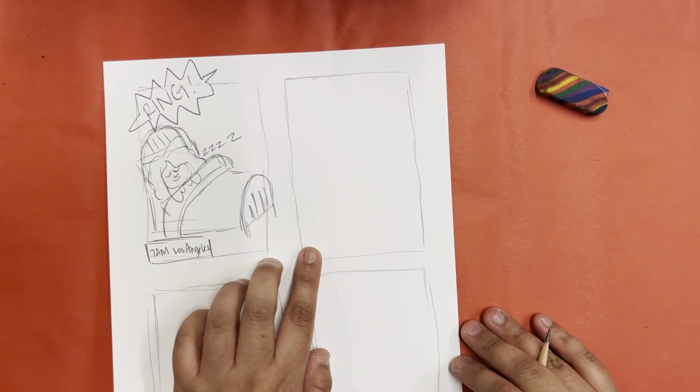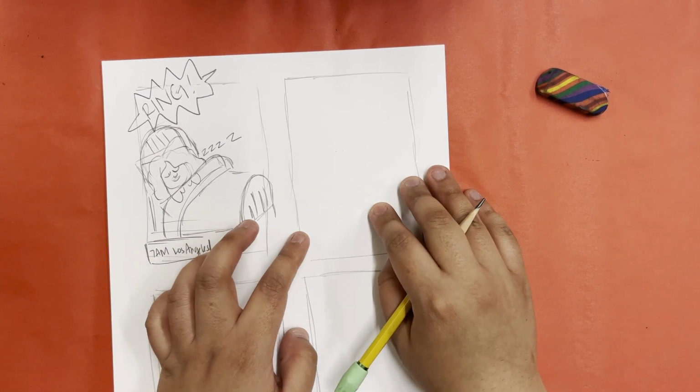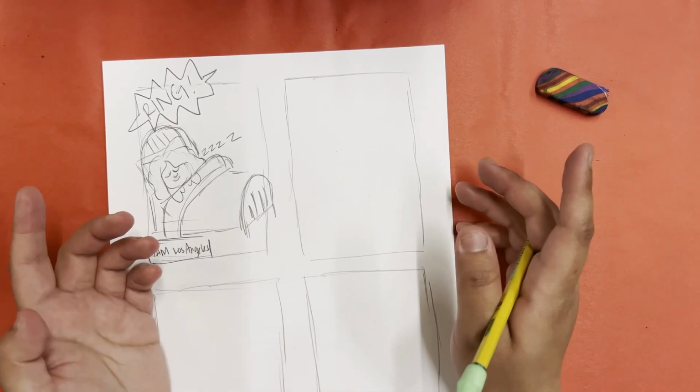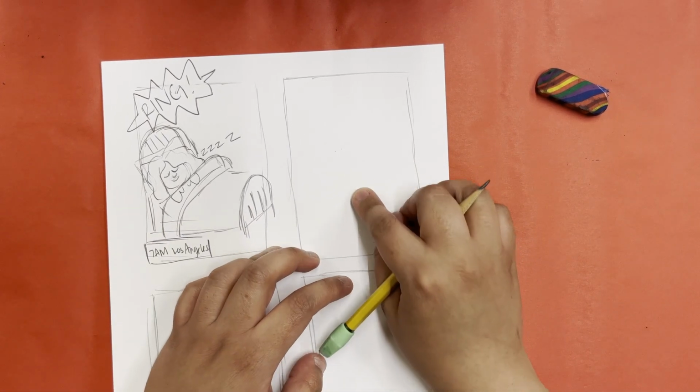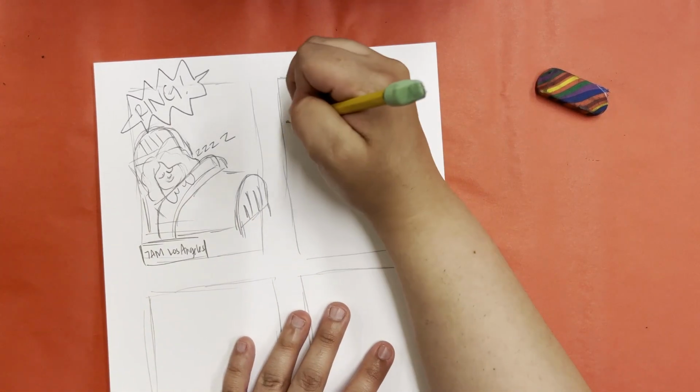All right. Next, I'm going to go ahead and draw my second scene, or my second event. And this is when Super Puppy, or my dog, goes ahead and hears the alarm. So I'm gonna draw him.